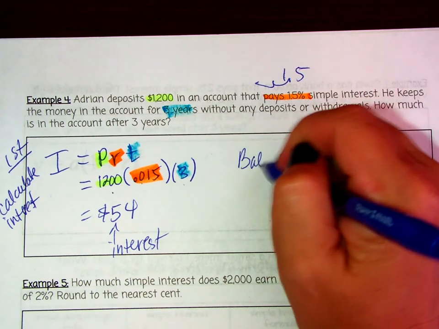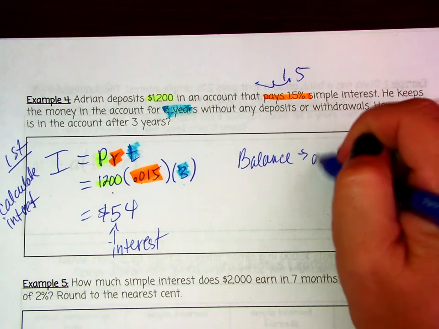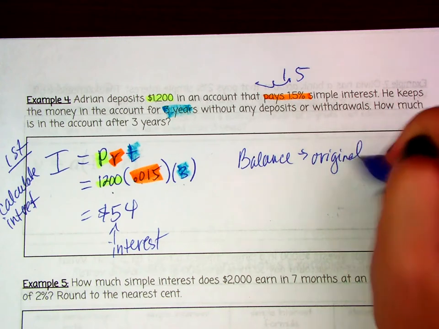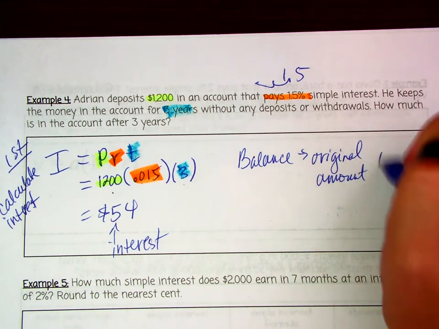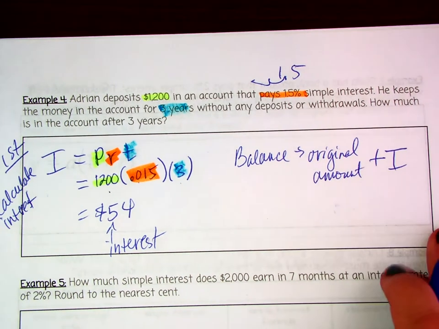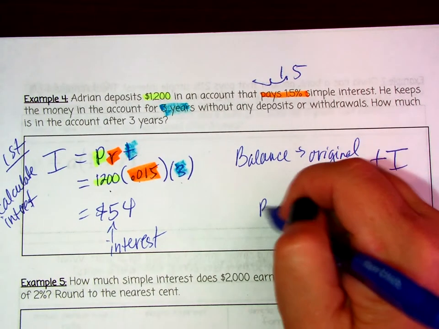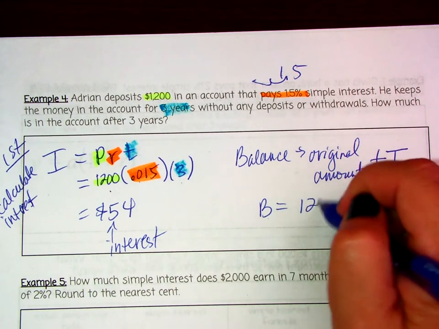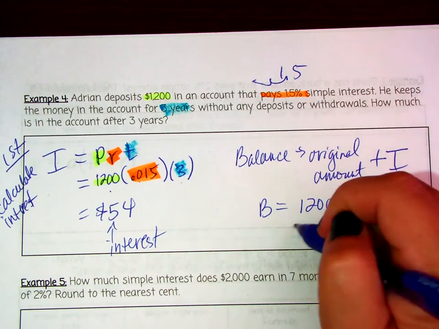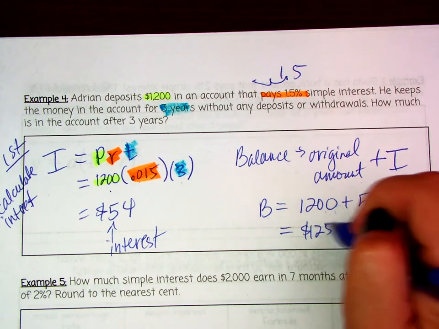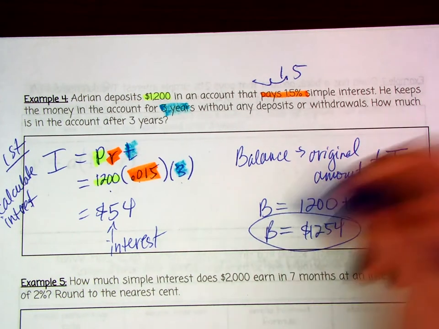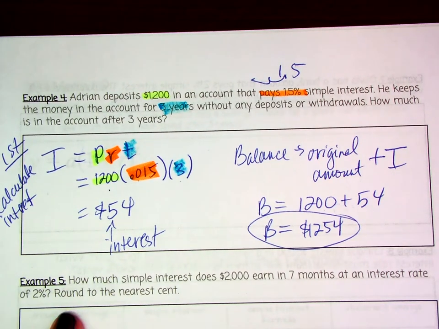So to get the balance, I have to take the original amount and add the interest that we earned. So take the original amount of $1,200, add the $54 earned, and we get $1,254 as our new balance. Done.